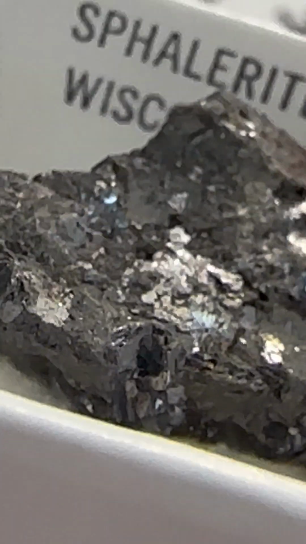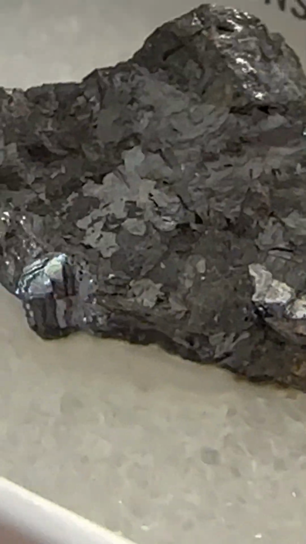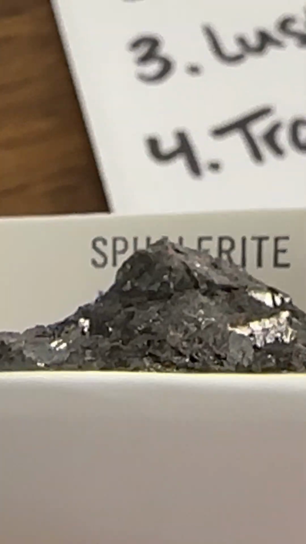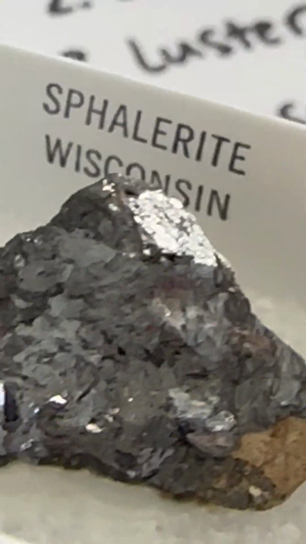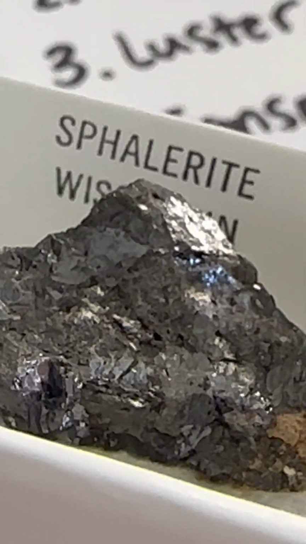This one is an example of fracture. This rock has fractured. It has not separated and cleaved into these perfectly flat surfaces. It doesn't have lines of cleavage. It's more of a fracturable type of rock, and that comes from how the atoms are hooked together.